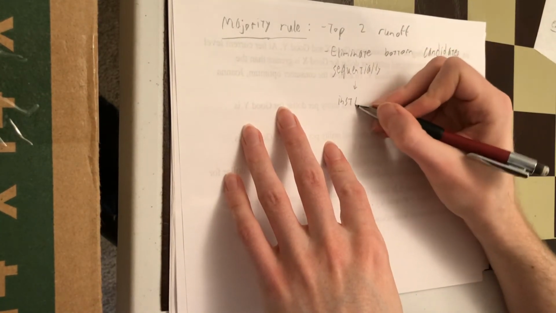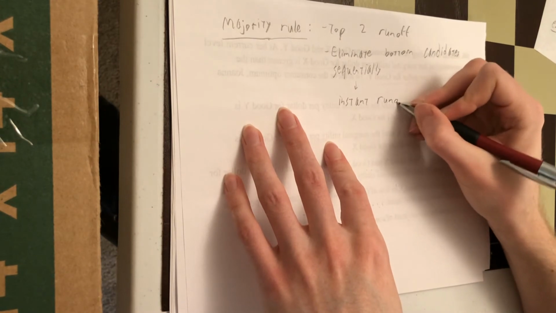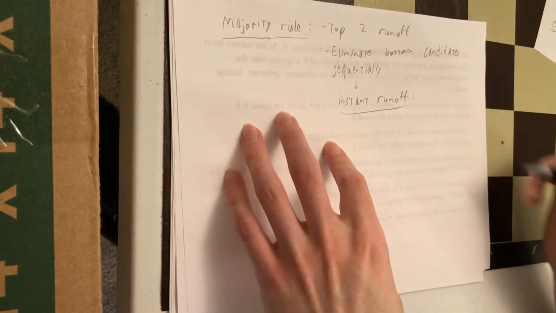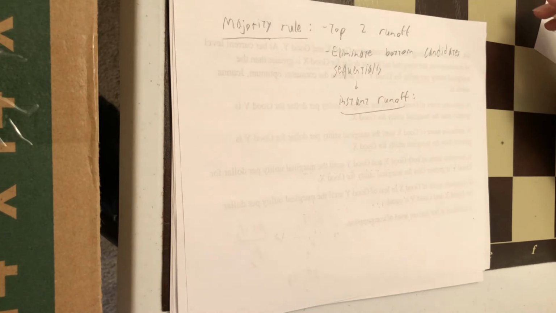So here's how instant runoff works. You have all the voters rank the candidates from their favorite to their least favorite.